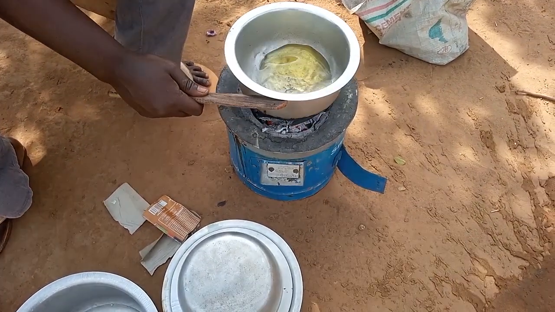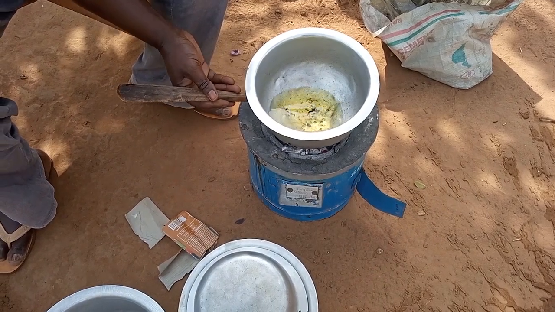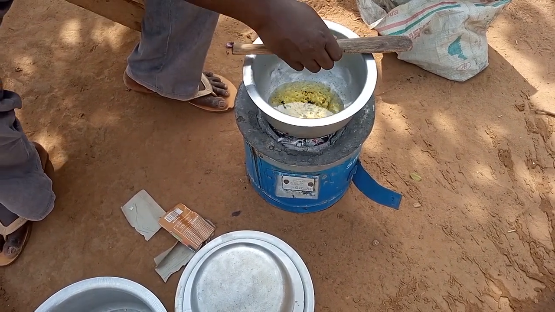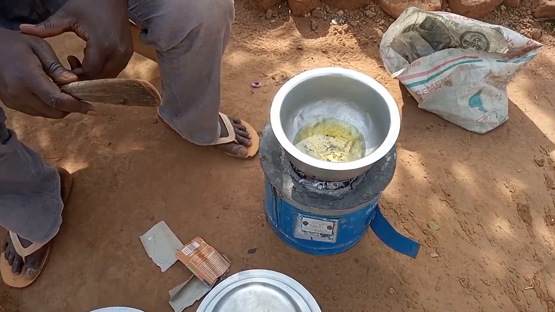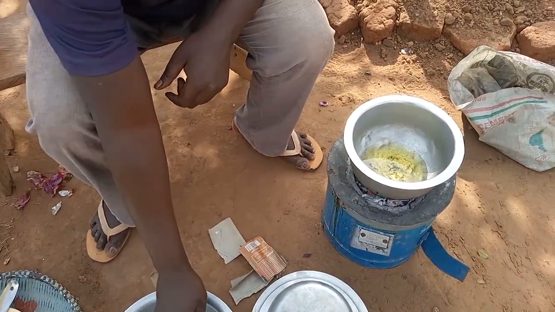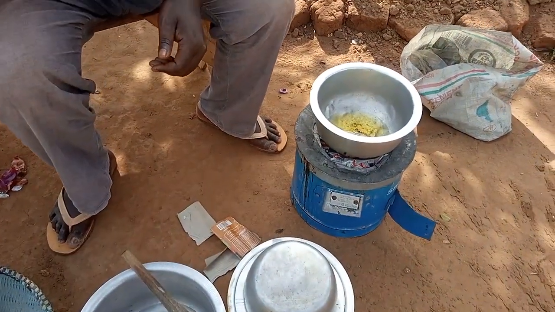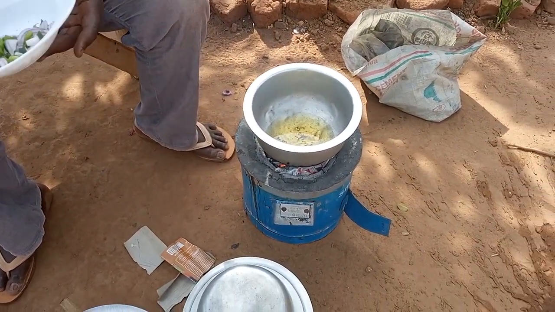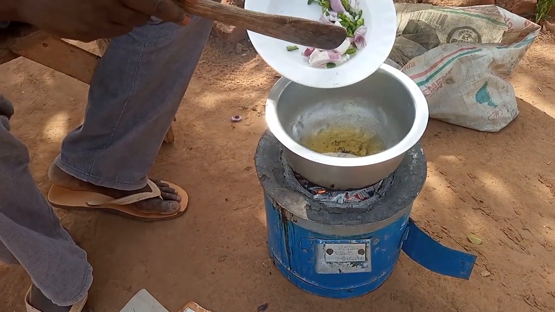I'm also trying to ensure that the saucepan is well fitted on the charcoal stove so that I don't get embarrassed, and as well trying to check on the fire, so that it is settled well on the charcoal stove.